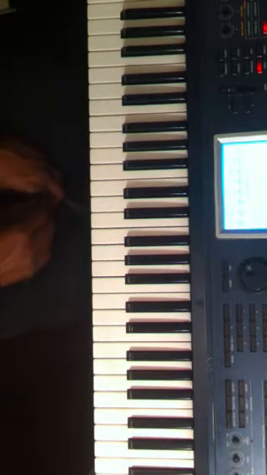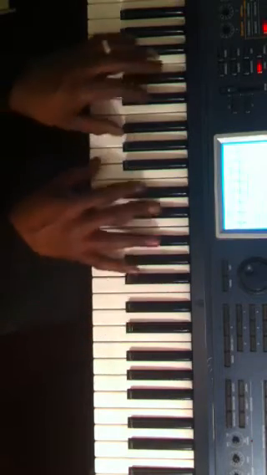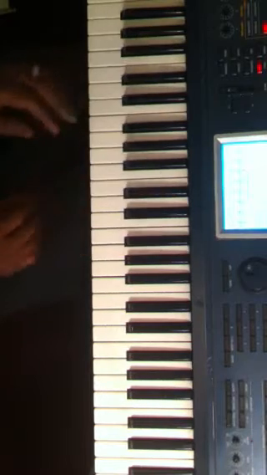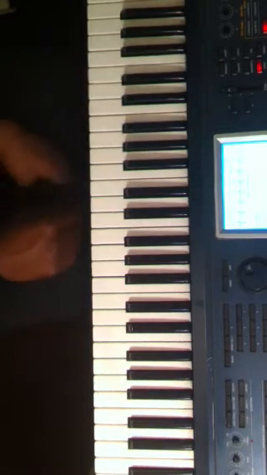I want to show you the altered dominant scale and how you can use that scale to do multiple chords, but mainly for this video, 2-5-1 chord progressions. I'm going to show you pretty much what's happening and just a couple of different ways you can use this chord progression. Alright, so let me show you what the altered dominant scale is.